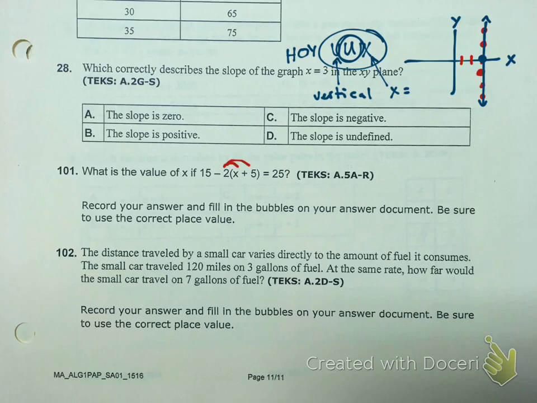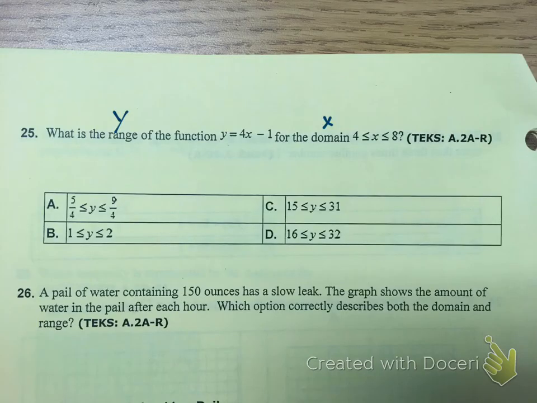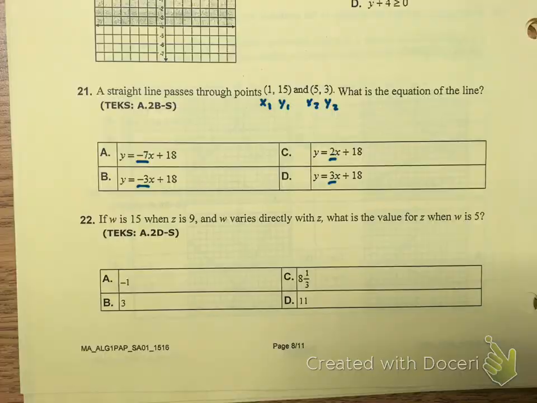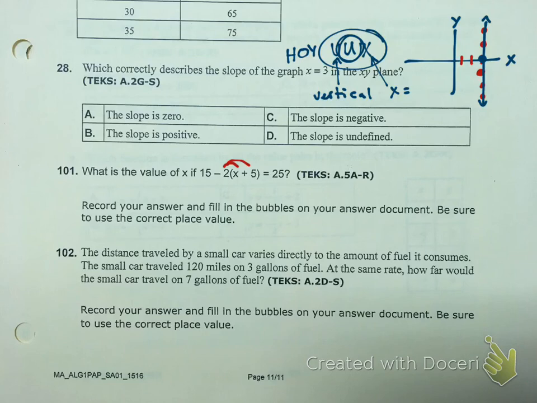Number 102, the distance varies directly to the amount of fuel it consumes. 102 is very similar to the way in which we solved number 22. So if you go back and look at 22, it's very similar because it's dealing with direct variation. So you should be able to solve 102 using the same formulas. And that's the end of your review.